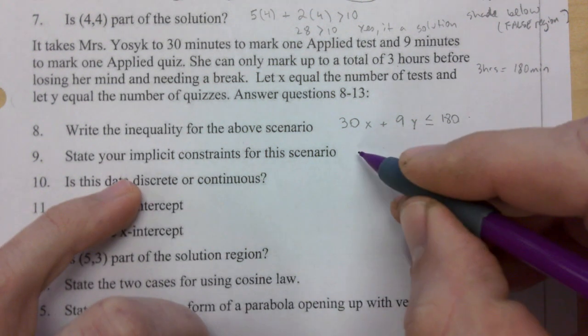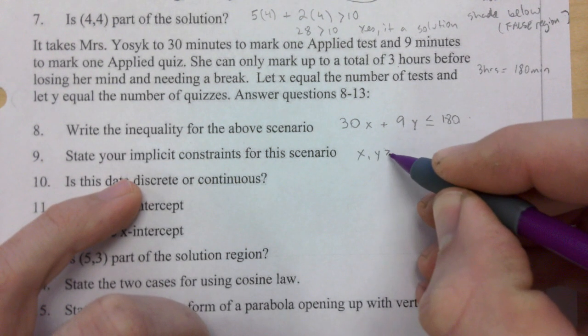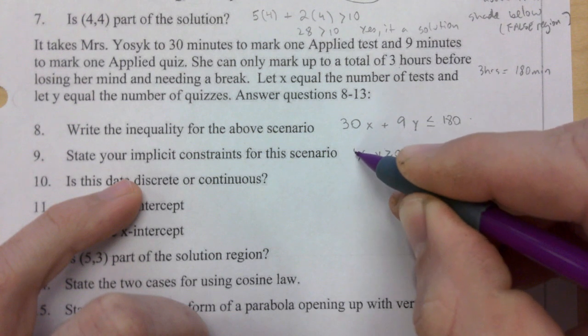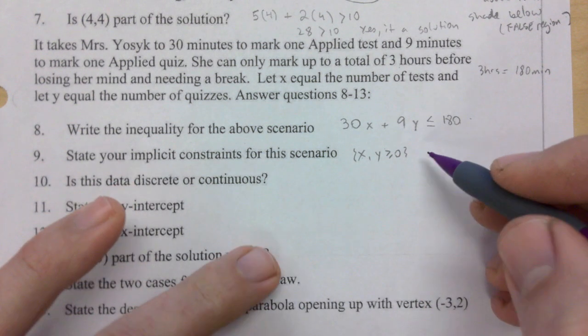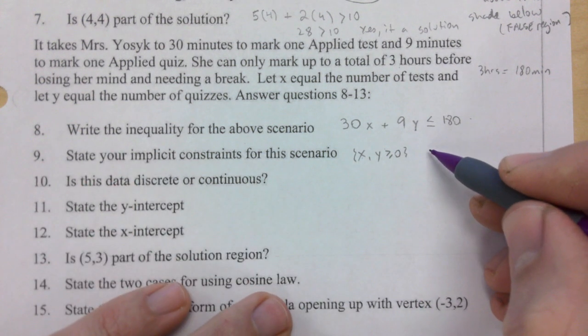State your implicit constraint. That is simply this one, right? That x and y are both greater than or equal to 0.